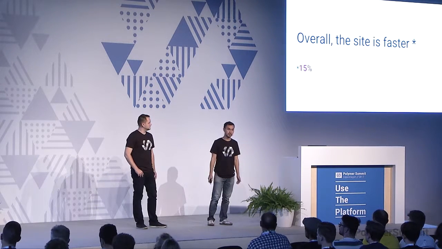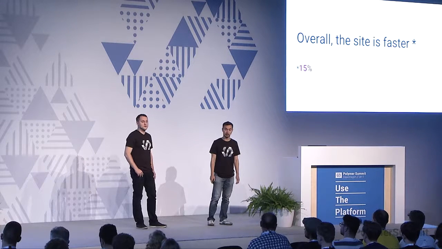Overall, the site is faster, up to 15% faster depending on the page. And developers are happier. We finally share components across our projects, and we're using a standard stack instead of developing everything by ourselves. And we can't wait to start shipping all these cool new features after we launch.